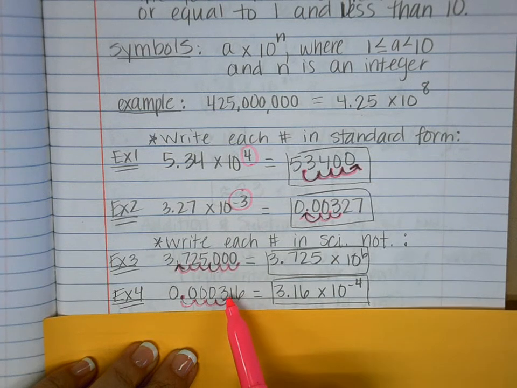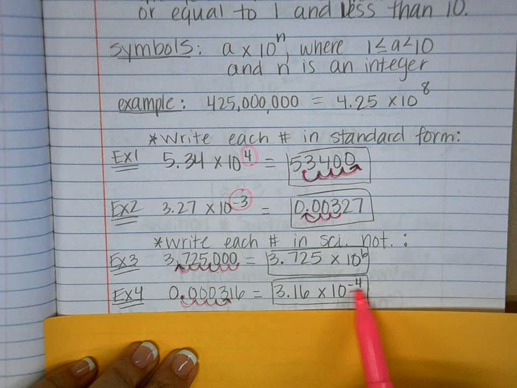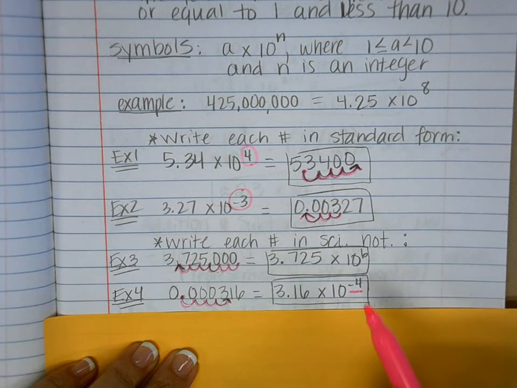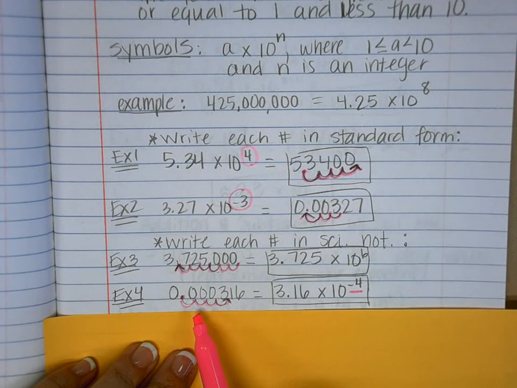Because that would be the point between the first 2 numbers, the 3 and the 1. So I have 3.16 times 10, and make sure you put the negative with your exponent. This is an error people make, is they forget to put the negative. So numbers greater than 1, you're going to have a positive exponent. Numbers less than 1, you're going to have a negative exponent.